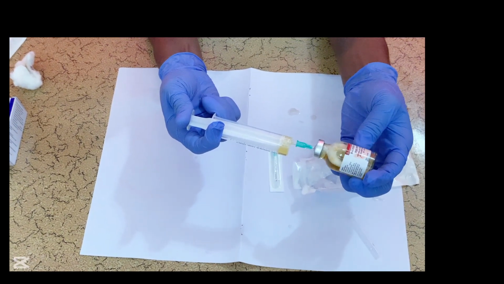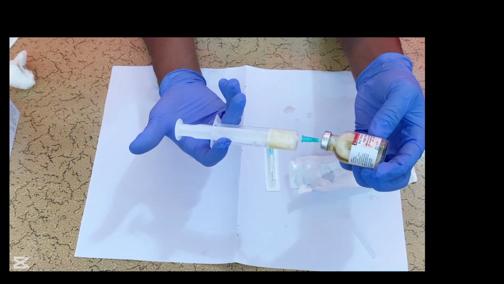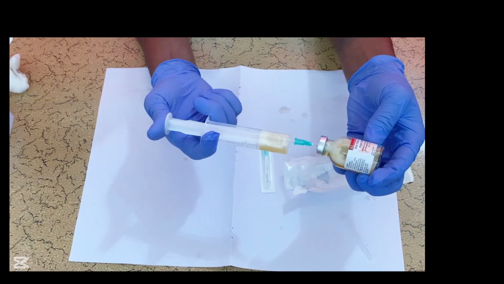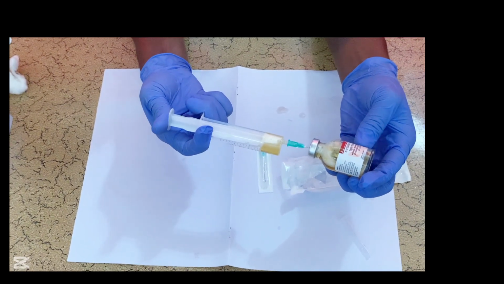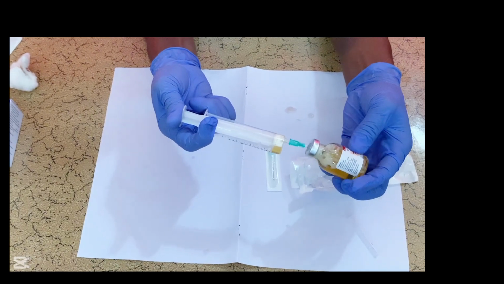Make sure that all the drug is completely dissolved. Then you allow air into the syringe. Then again you push the plunger gently to make sure you dissolve all the drug.